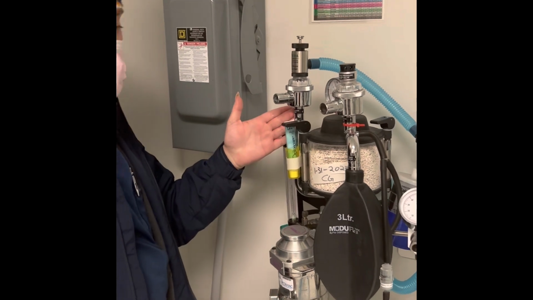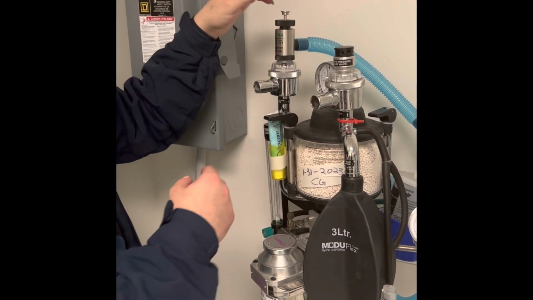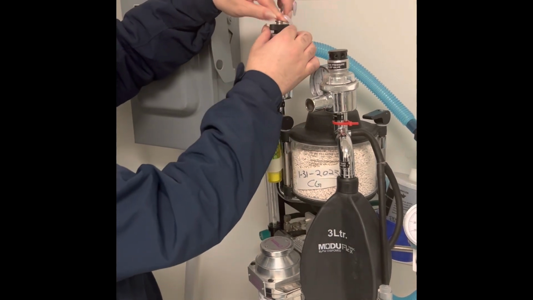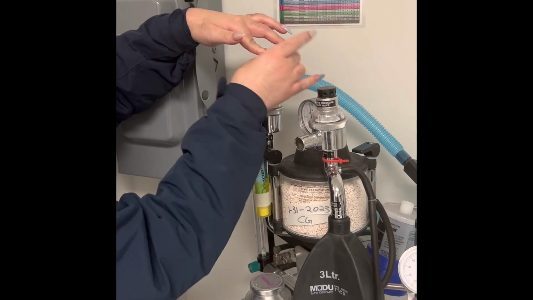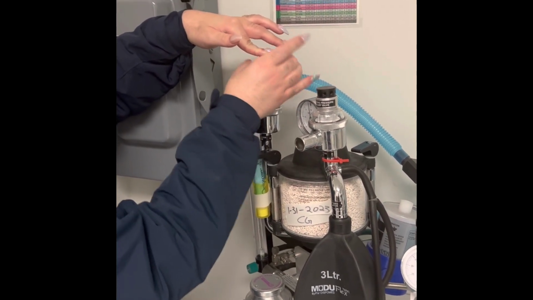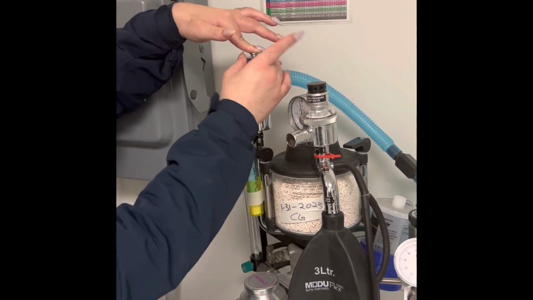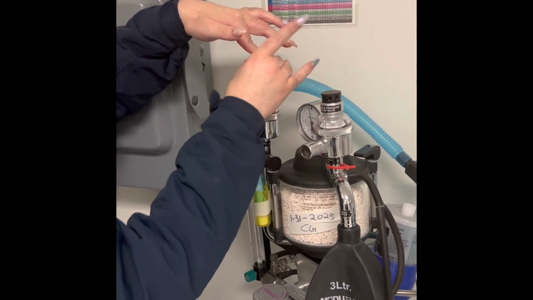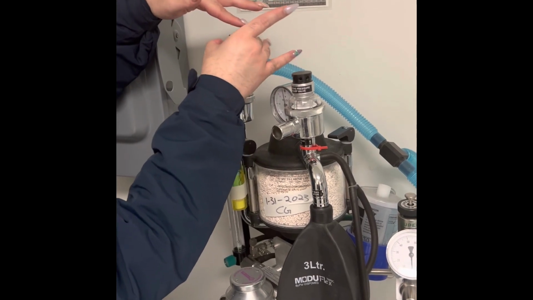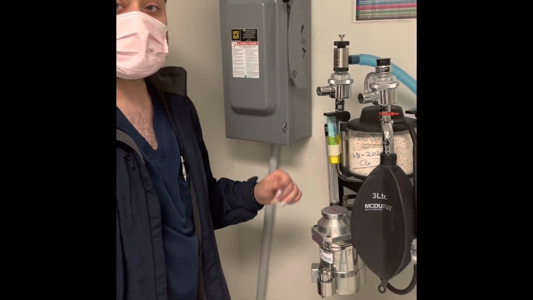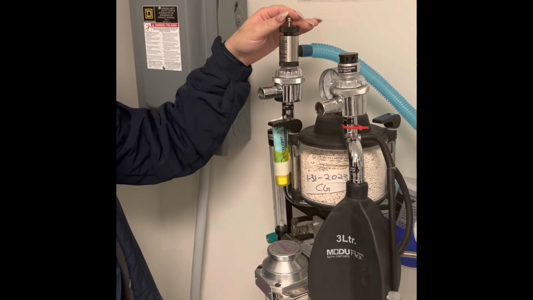With our rebreathing circuit, the flow of gas through our machine is circular. So it travels through the reservoir bag, inhalation valve, and then the inspiration hose, and then our expiration hose, then through our exhalation valve, then through our carbon dioxide canister, and then back to our inhalation valve.